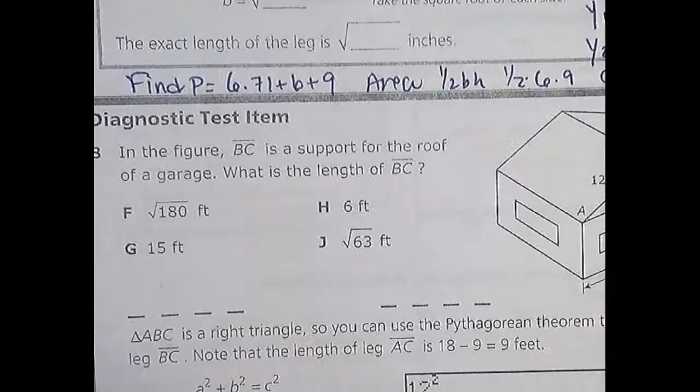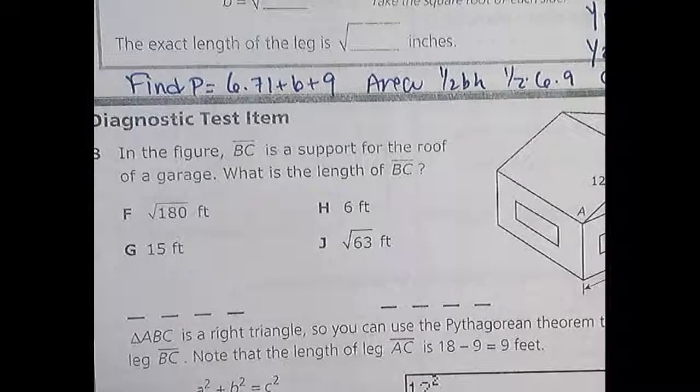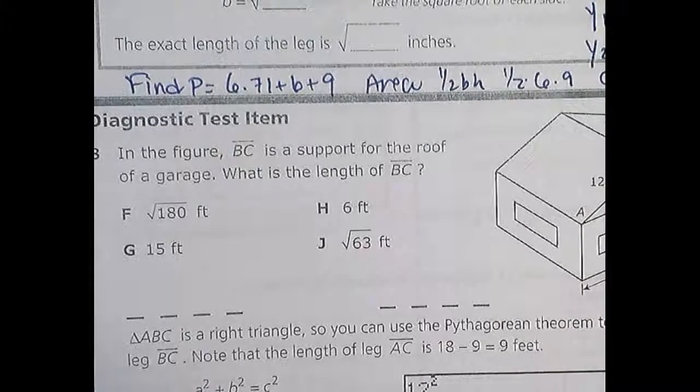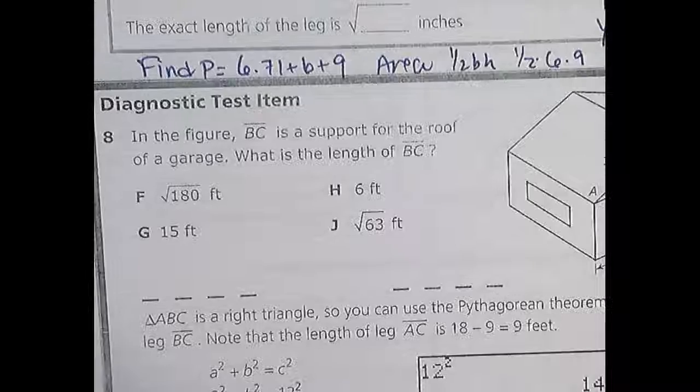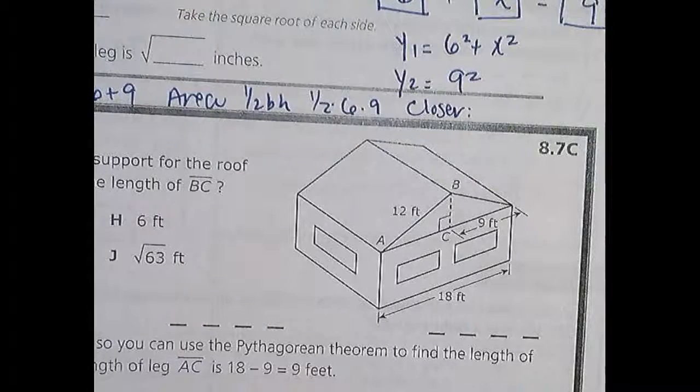It says in the figure, BC, the support for the roof of the garage, what is the length of BC? I like it a lot because, number 1, look at the answer choices. They're terrible. Look at the picture. That's not a right triangle. There is a right triangle, but there's 2 of them, in fact. Then there's an image that you don't need. You've got extra numbers. So this is a great STAR test question. And who's kidding? It's reality.